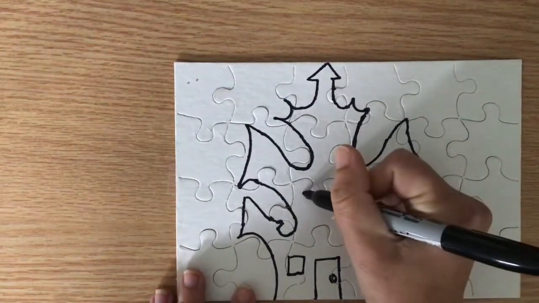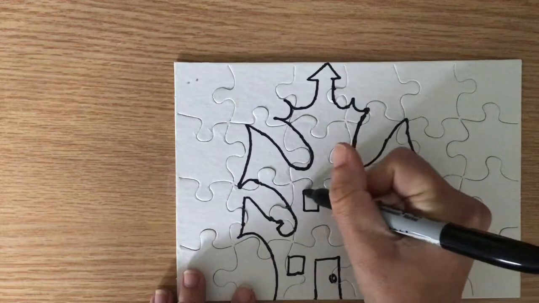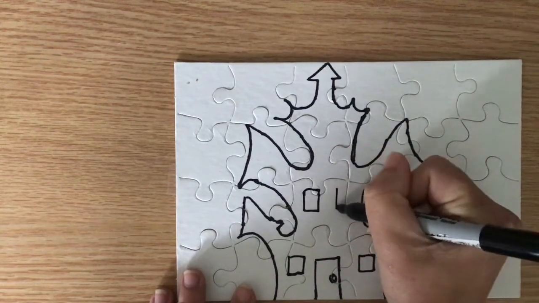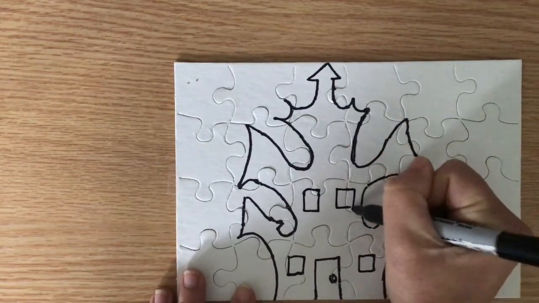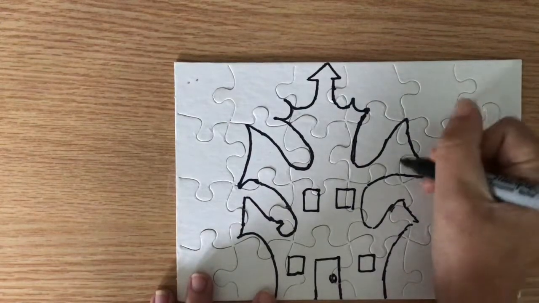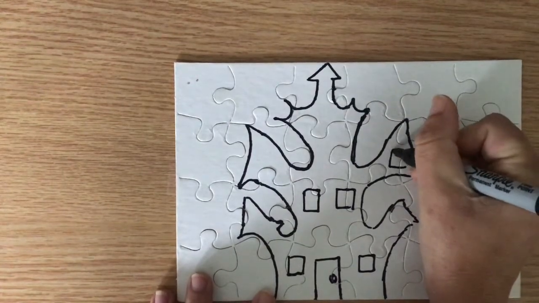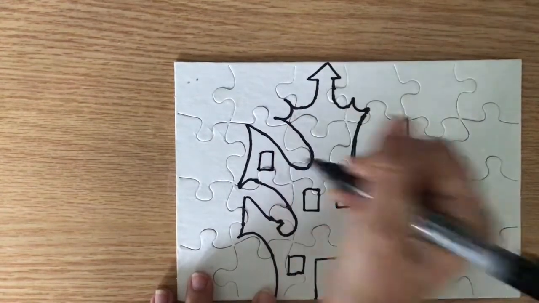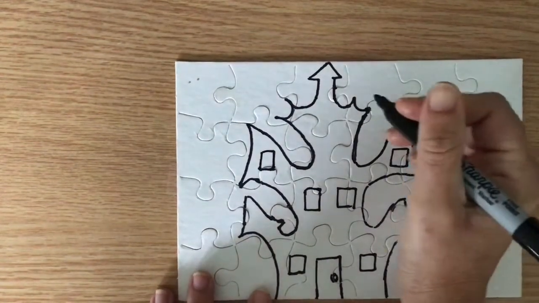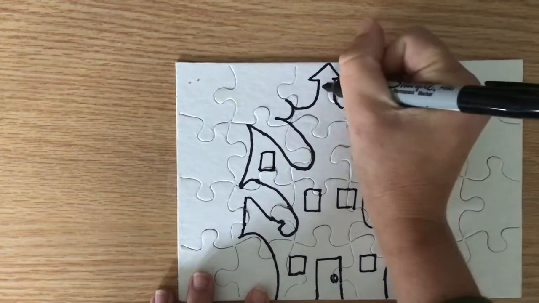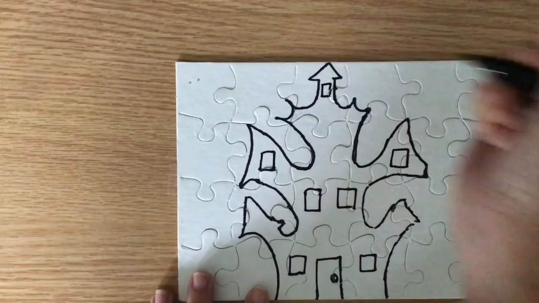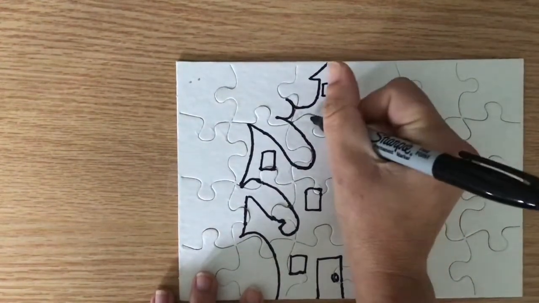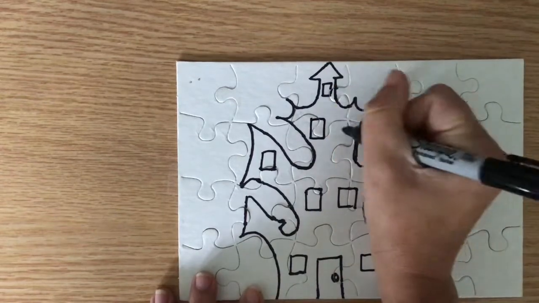I'm going to go up here and add 2 more windows that are rectangular shaped. And I'm going to add one right here and on the other side. And then I'm going to go to the top and I'm going to add a window right here at the top and 2 more right here.